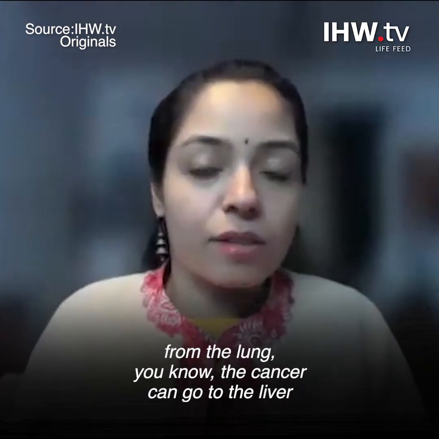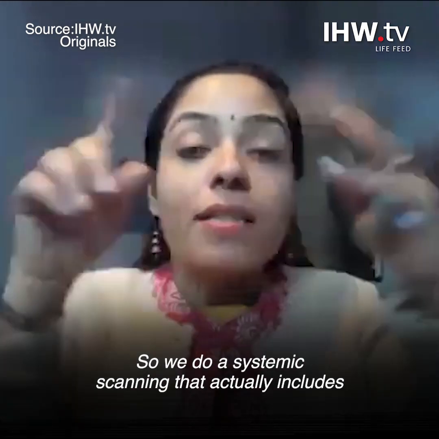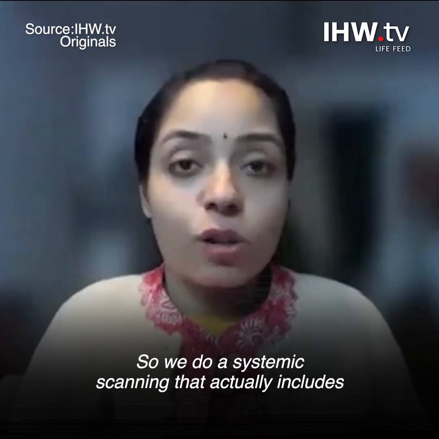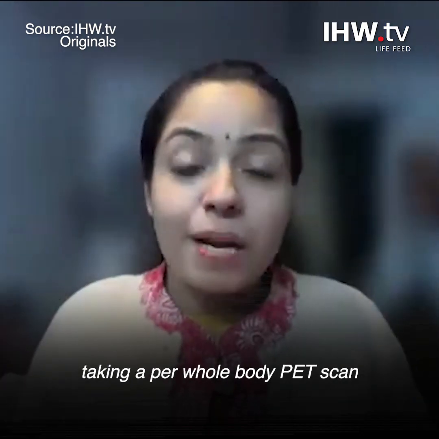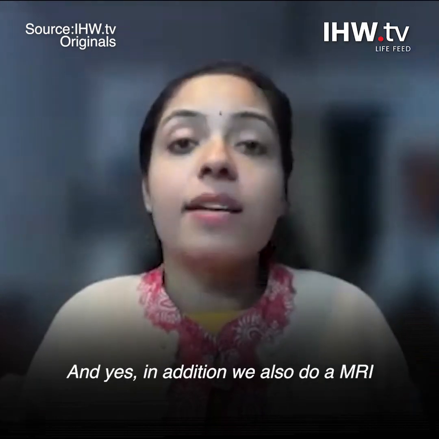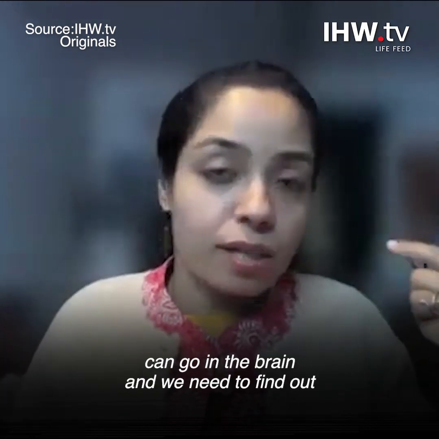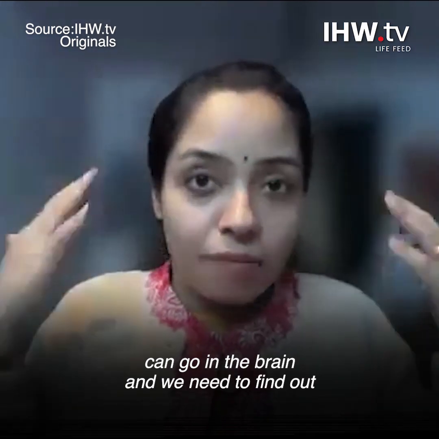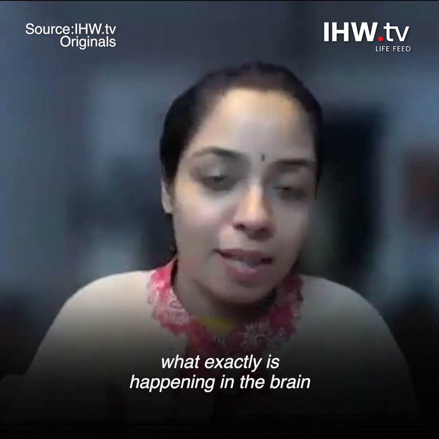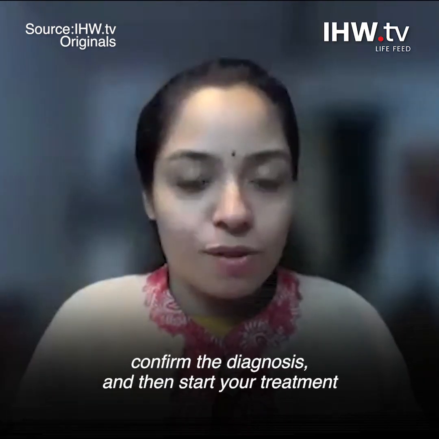From the lungs, the cancer can go to the liver, brain, and bones. So we do a systemic scanning that includes taking a whole body PET scan, which gives you the idea about the complete body. In addition, we also do an MRI of the brain, because lung cancer can go to the brain, and we need to find out what exactly is happening there. So this is how we find the extent, confirm the diagnosis, and then start the treatment.